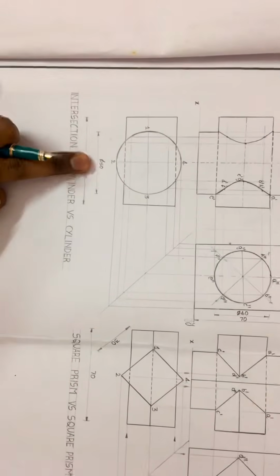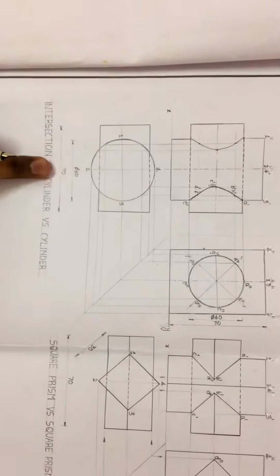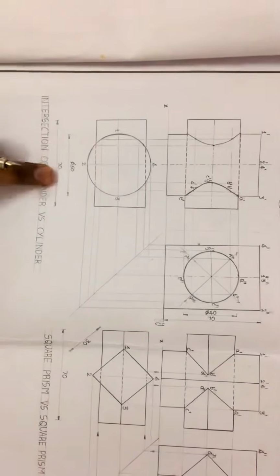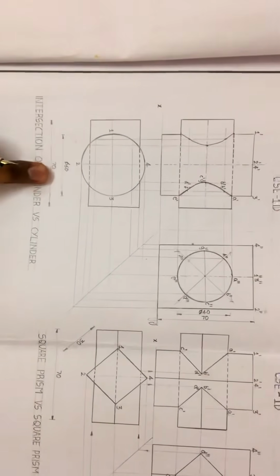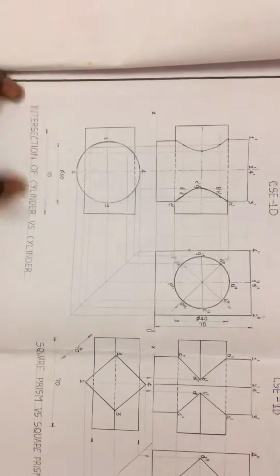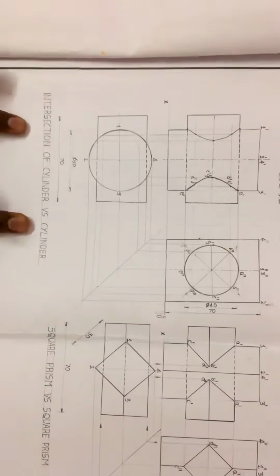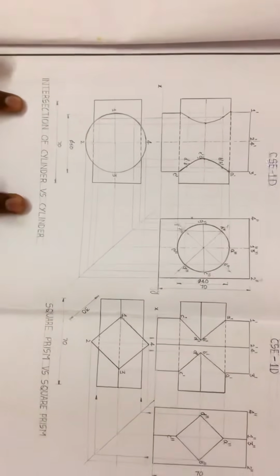If it is a diameter, you are supposed to mention phi before the diameter, and if it is just the length, write only the length and do not write the millimeter, as I told you all the time to put mm on the top of the drawing sheet. Try to write the notes of the complete diagram, that is nothing but intersection of cylinder versus cylinder if it is asked in the exam.